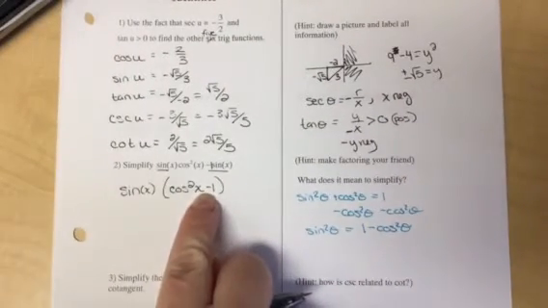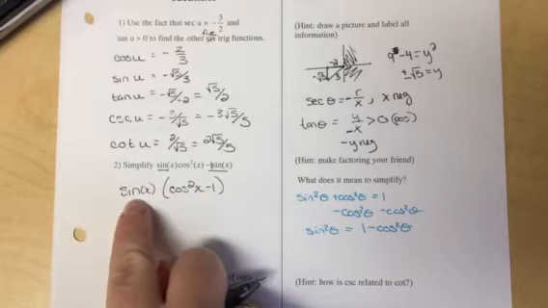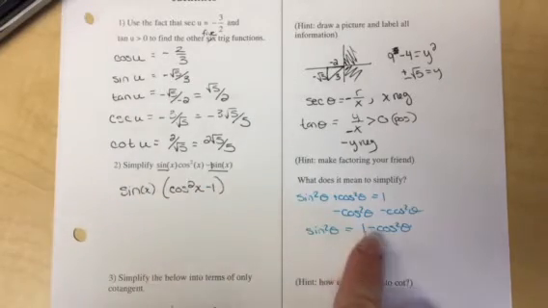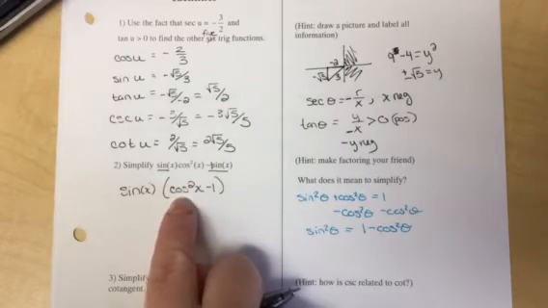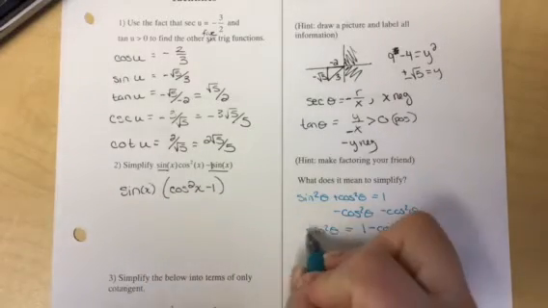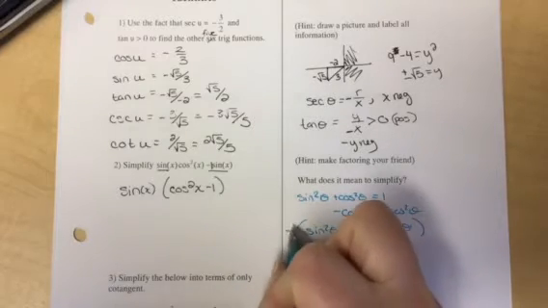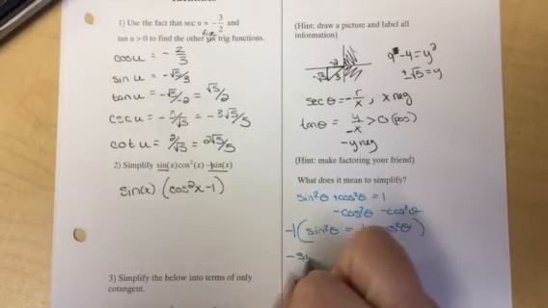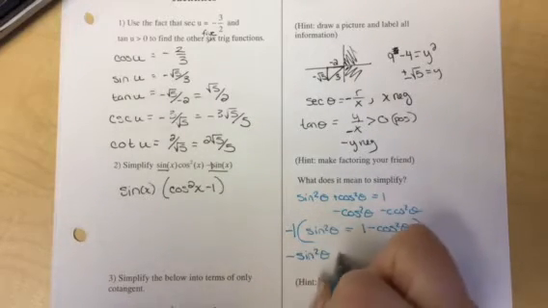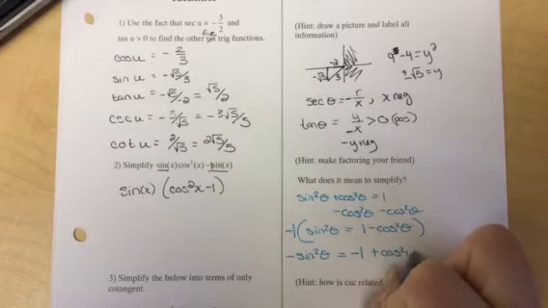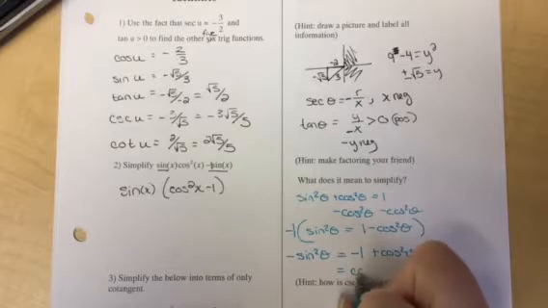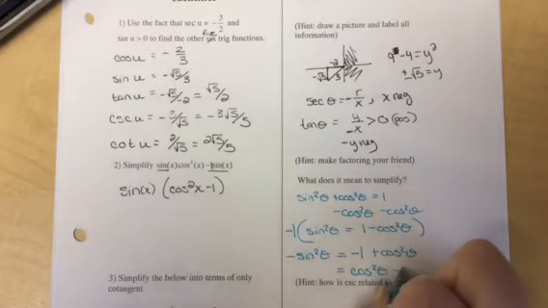The signs, not the trig function sine, but the plus or minus signs, are backwards. This one's positive and cosine's negative, and this has a positive cosine but a -1. So I'm going to multiply everything here by -1. So negative sine squared theta equals -1 plus cosine squared theta, which is the same thing as saying cosine squared theta -1.